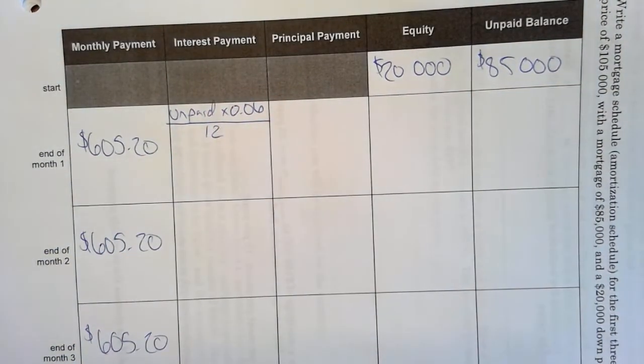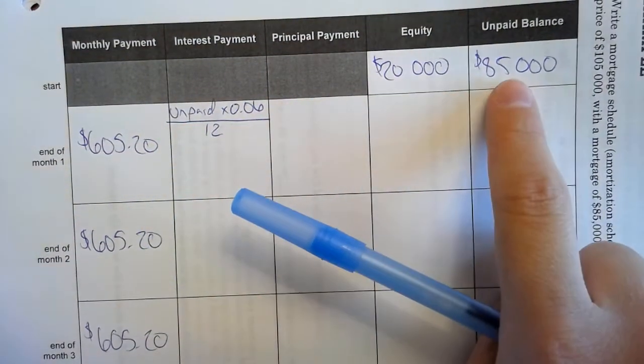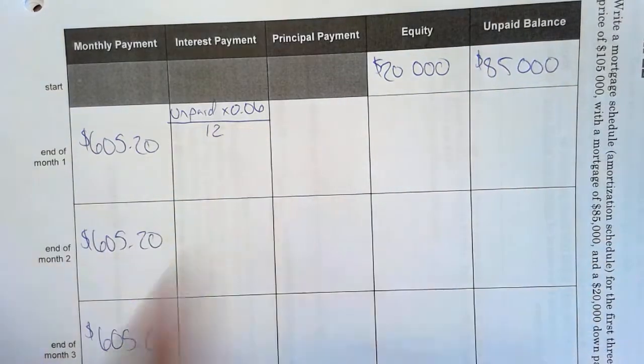Oh, there's my dog barking. He heard something. So right now my unpaid is $85,000.